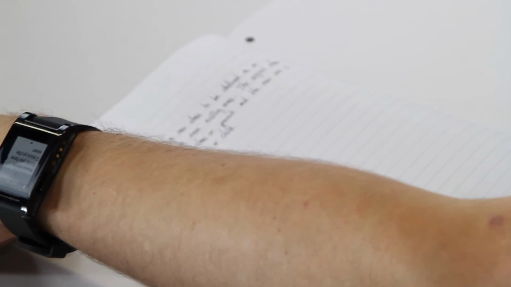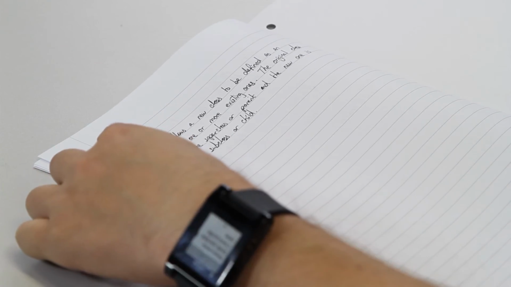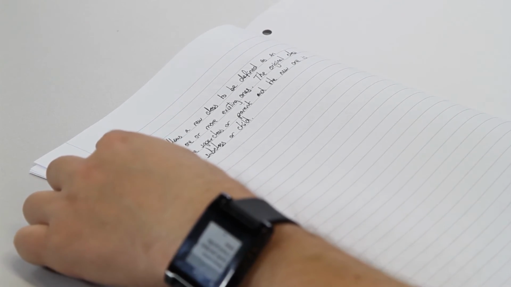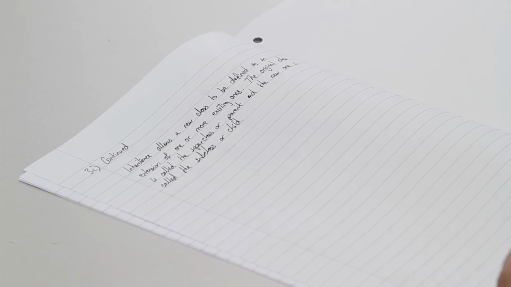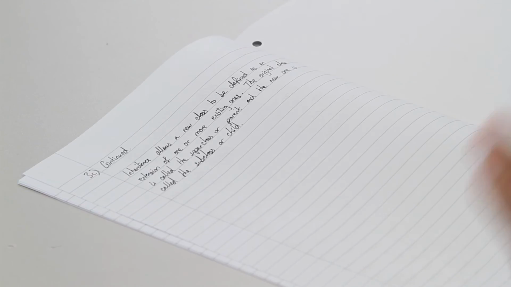So if we turn to later in the book, it says continued, and the rest of the question is found here. It is not possible to run out of paper in an exam. If you fill up one book, you can ask for more paper and you will be given another book. You have infinite paper, so you might as well use it.